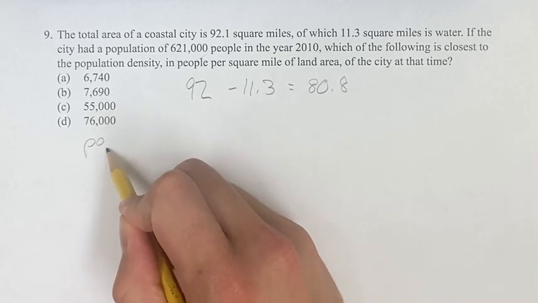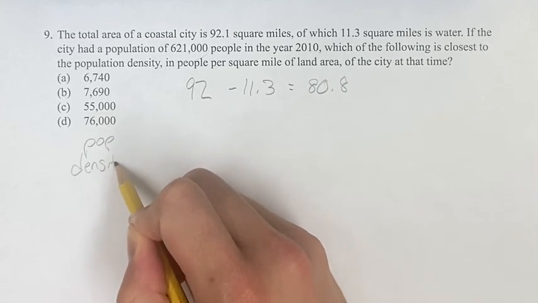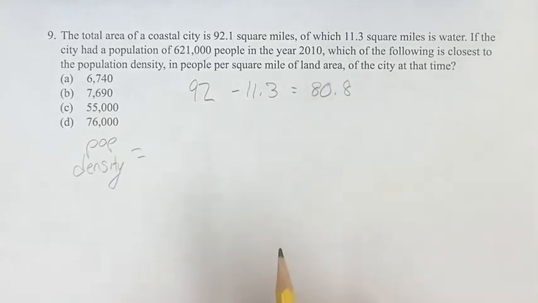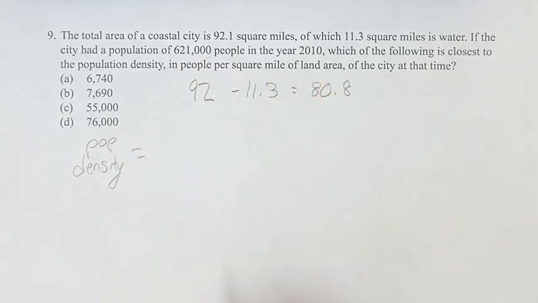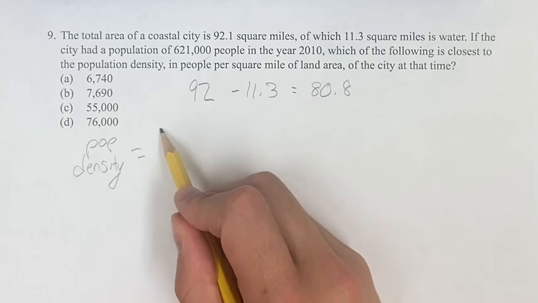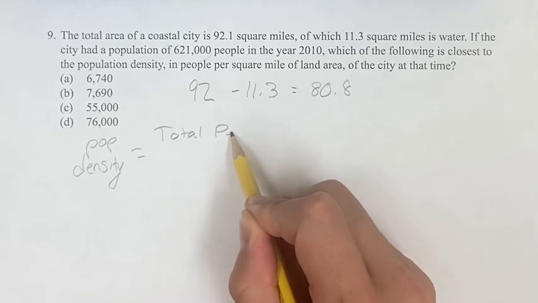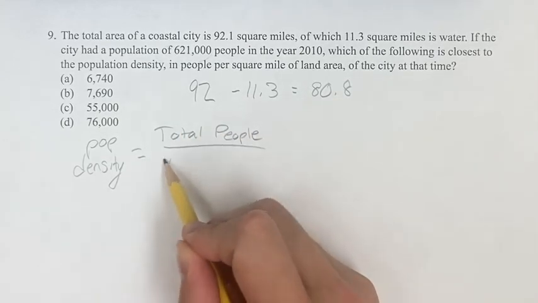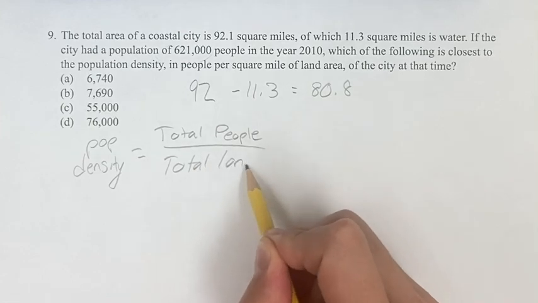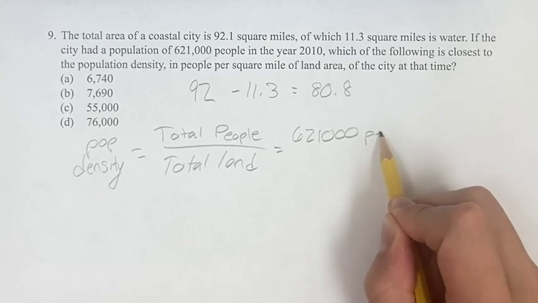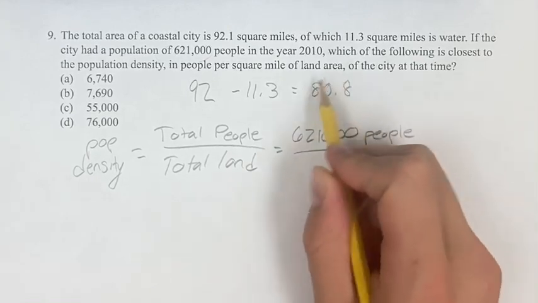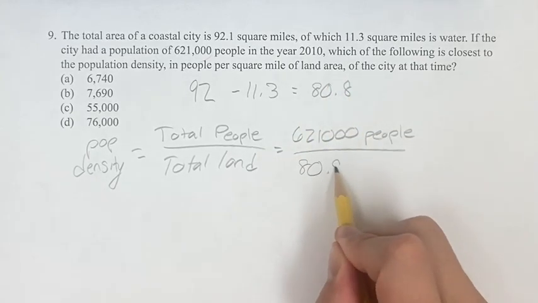So the population density is going to be equal to, if we're thinking about the units of this, right, people per square mile of land area. How are we going to find it? Well, take the total people and divide it by the total land. So there's 621,000 people, and they are in 80.8 square miles of land.